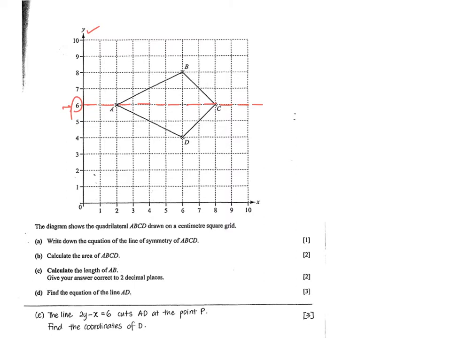6, right? So what is the equation of this line? Therefore, part A, the equation of this line is y equals to 6. Next one, part B, calculate the area of the whole diagram A, B, C, D, the kite. Now, what do we notice?